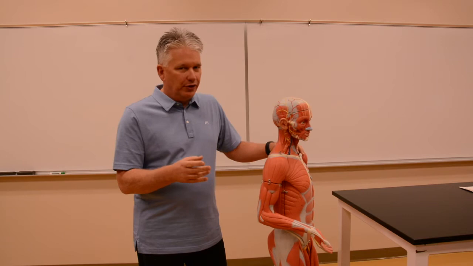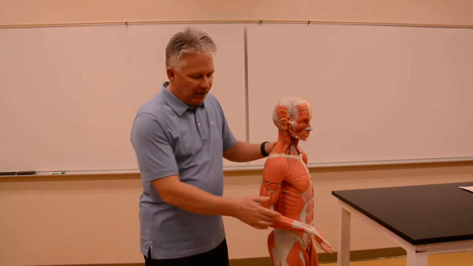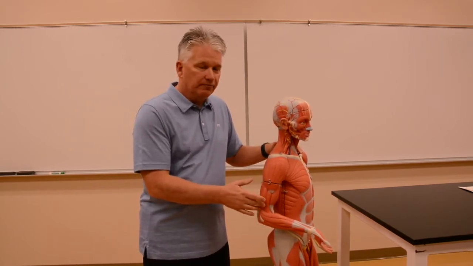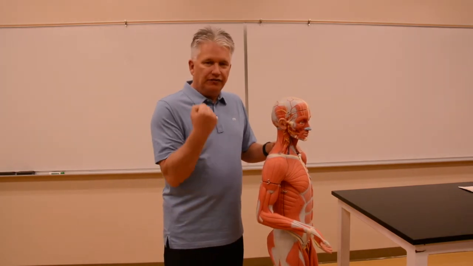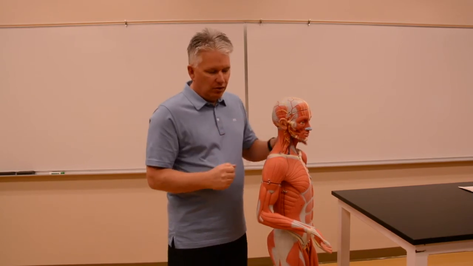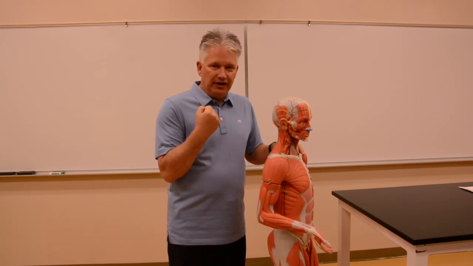This gets a little bit tricky. When we think of agonist versus antagonist, the first thing we have to think of is how are we trying to move? So we're going to look at the elbow to begin with. I want you to think of doing a curl. When we do a curl, we're flexing the elbow. Now, which muscle group is involved in flexing the elbow?